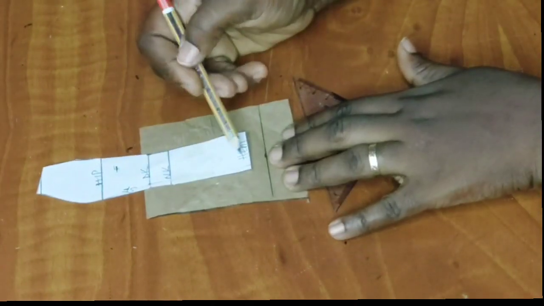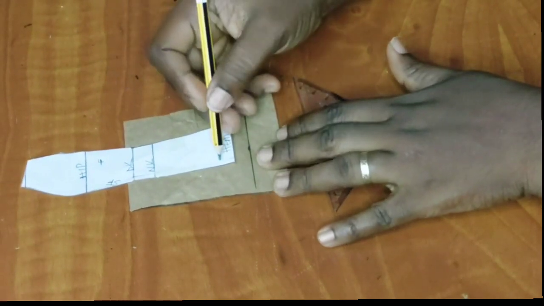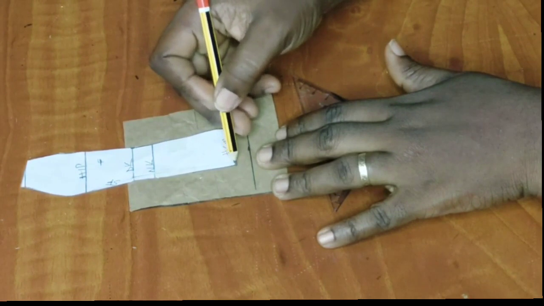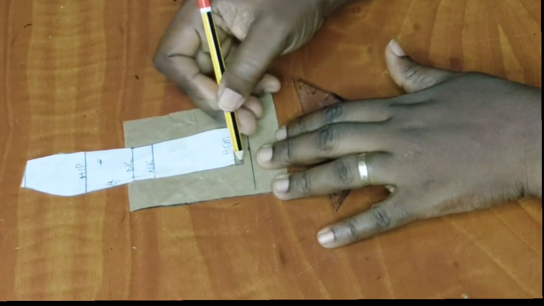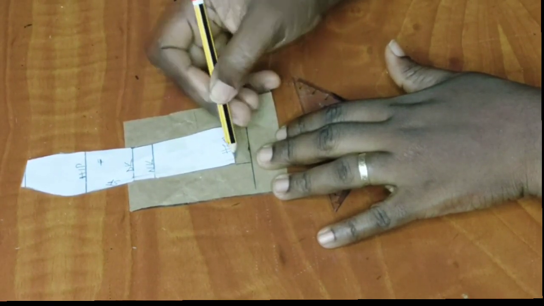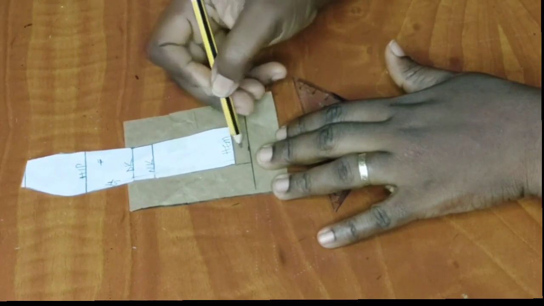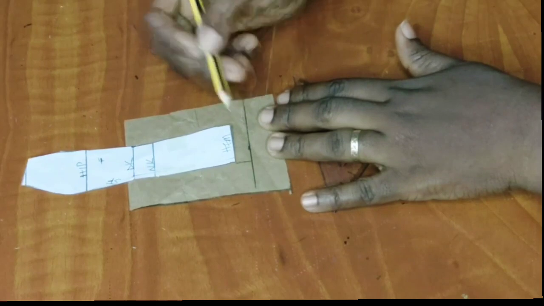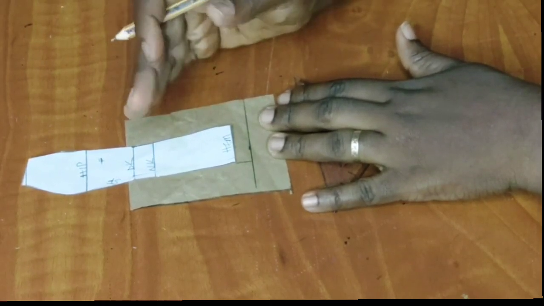This is my side front, remember? Now, the panel, you extend this line to the center front, to the 1.5 inches allowance that you added, to the length. This 1.5 inches is not really the hemming allowance.